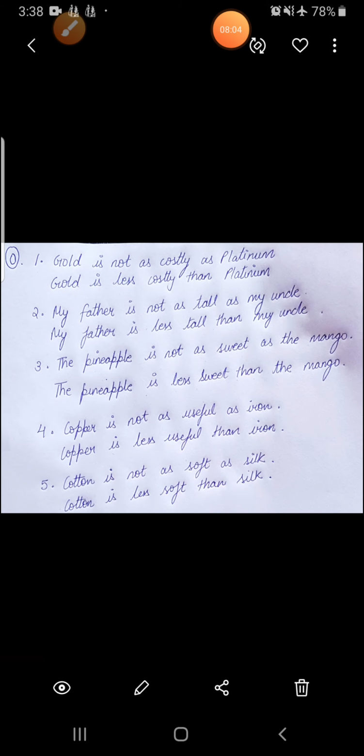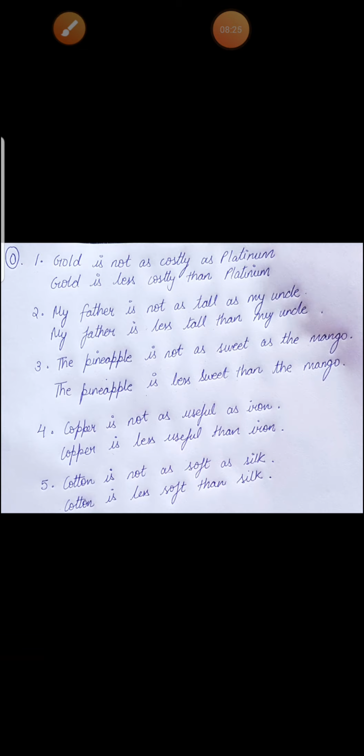See, these are the answers. Pause it for some time and see it. First is, gold is not as costly as platinum. Then gold is less costly than platinum. Second, my father is not as tall as my uncle. My father is less tall than my uncle. Third, the pineapple is not as sweet as the mango. The pineapple is less sweet than the mango.